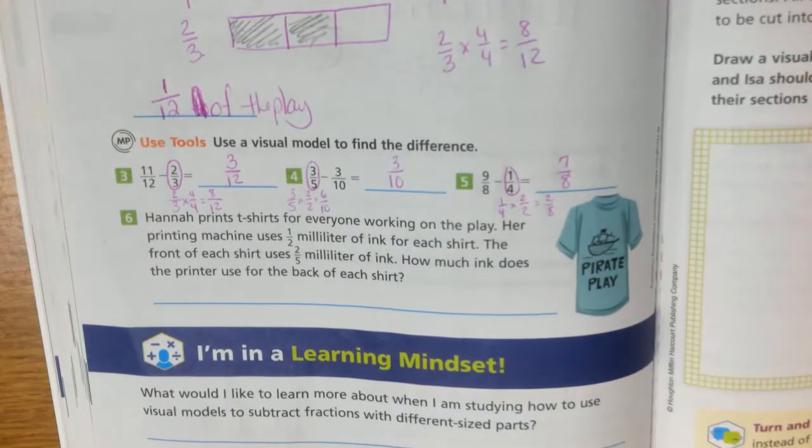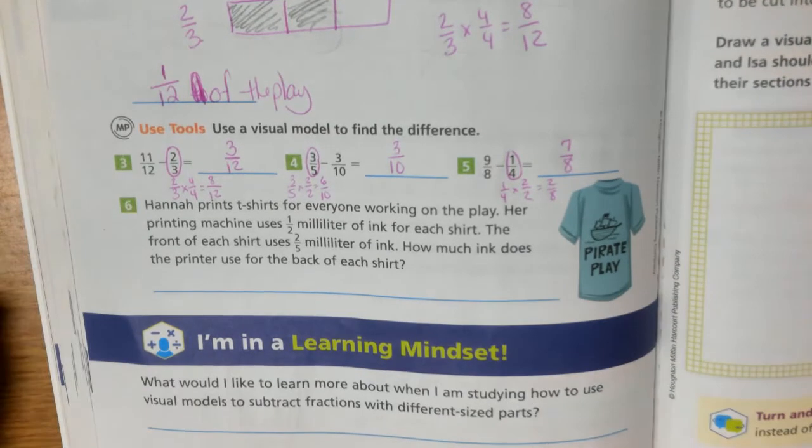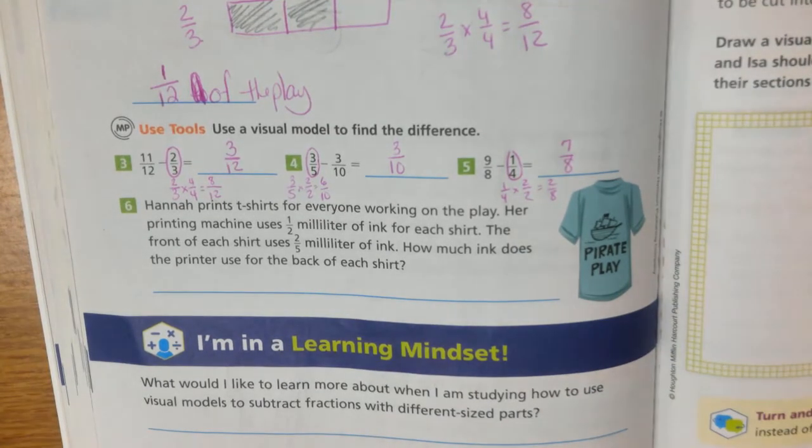And our last question for this module, or for this lesson. Hannah prints t-shirts for everyone working on the play. Her printing machine uses 1/2 milliliter of ink for each shirt. The front of each shirt uses 2/5 milliliter of ink. How much ink does the printer use for the back of each shirt?